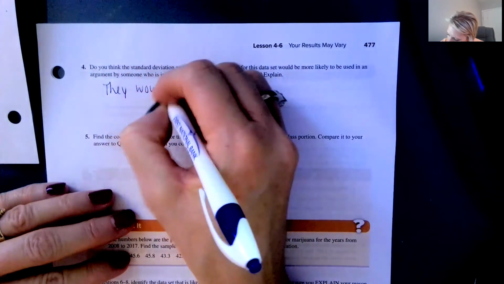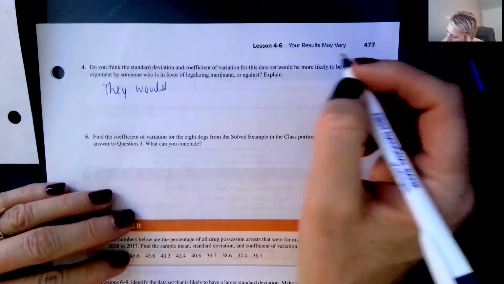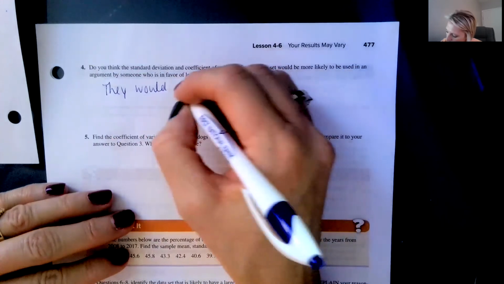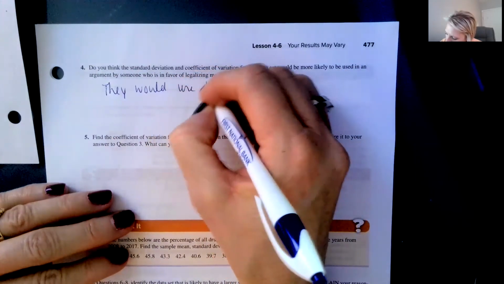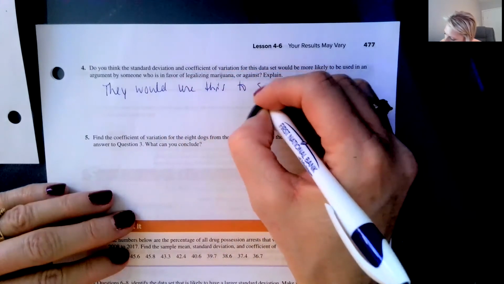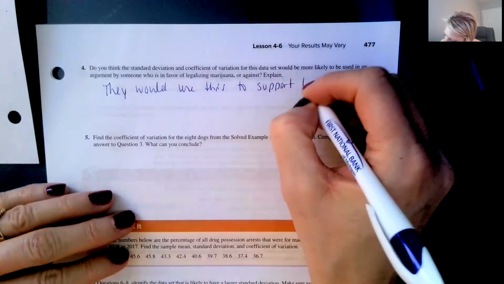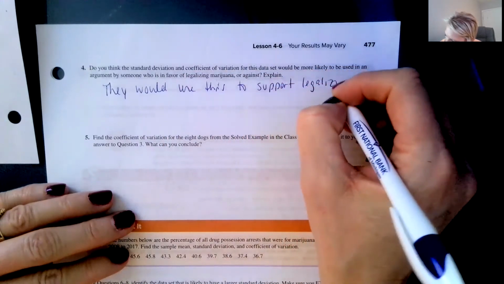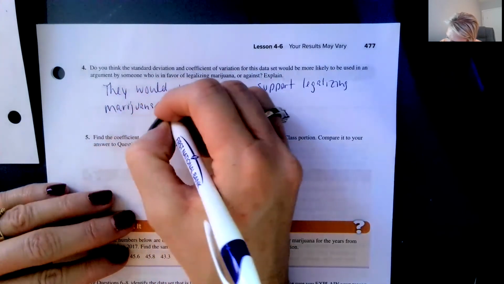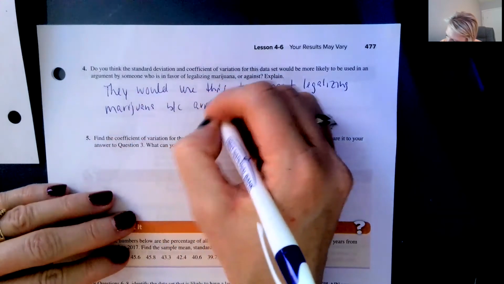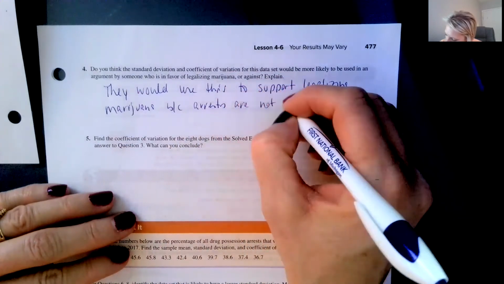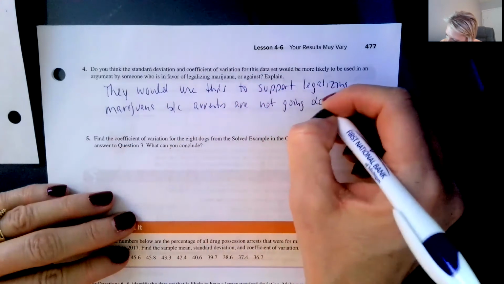They would use this to support legalizing marijuana because arrests are not going down.